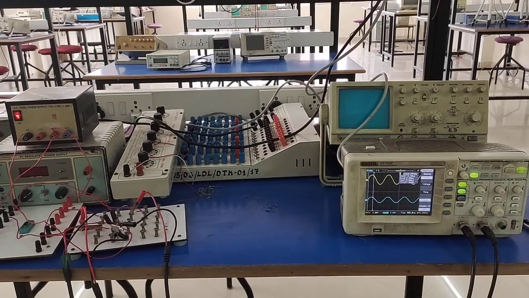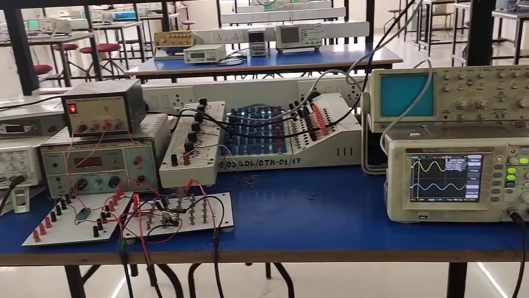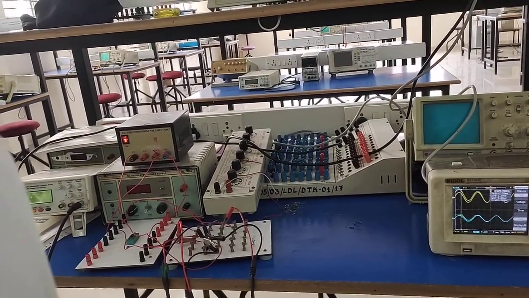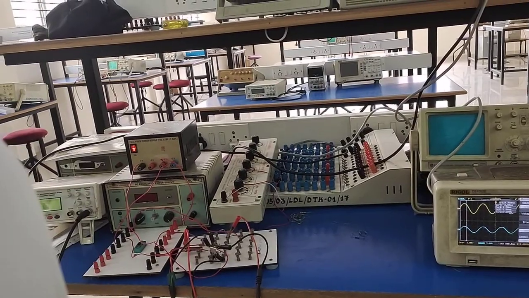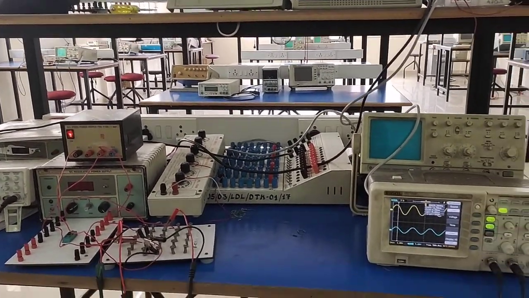This is OPAMP and Linear Integrated Circuits Lab. Today I will conduct first order Butterworth active low pass filter. The aim of the experiment is to study the frequency response of a first order active low pass filter.